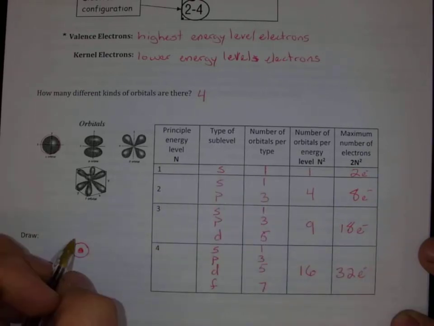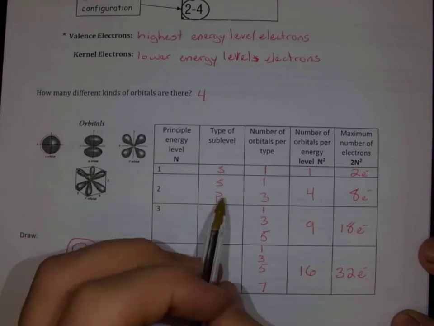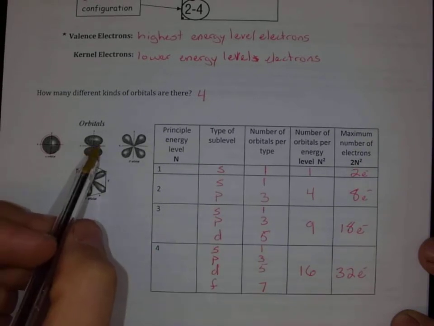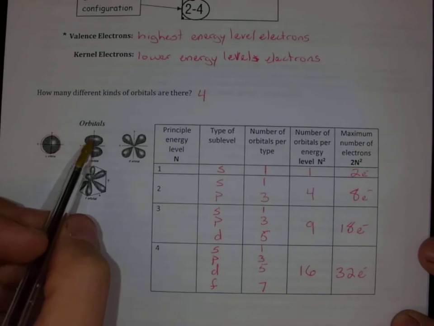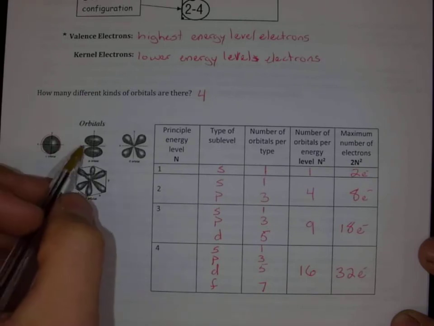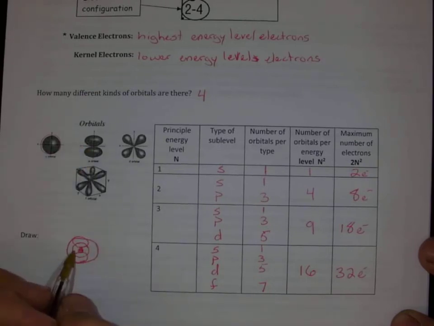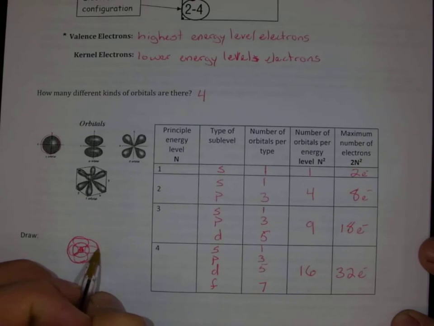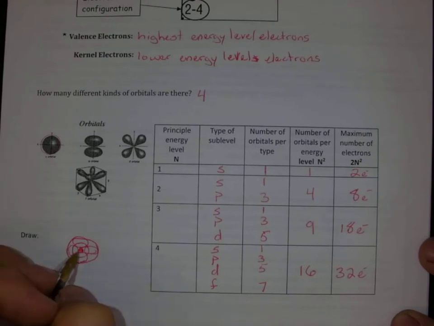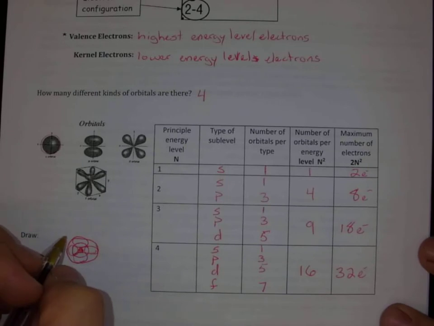The second energy level, we're going to have our s orbital, but then we're also going to have our p orbitals. P orbitals kind of look like a dumbbell. We've got something on top and something on bottom. So we can have it on top or we can have it on bottom, but we have 3 different types of p orbitals. We could also have it on the side, or it could be on the front or the back. Then we're going to go into our third energy level.